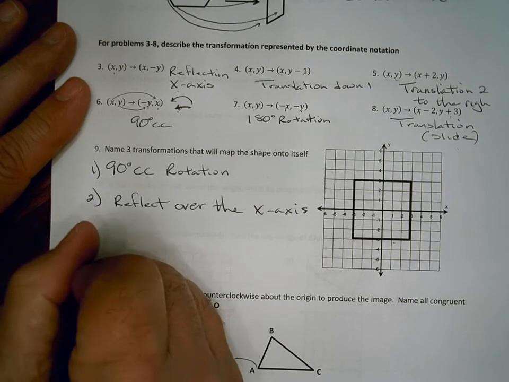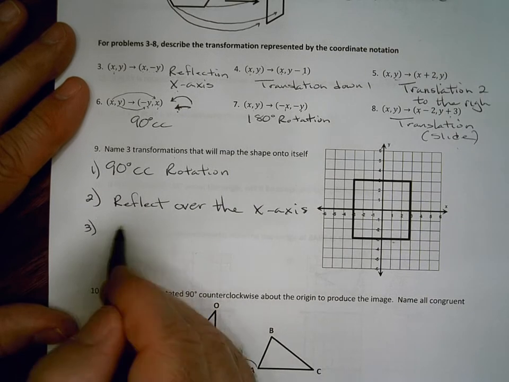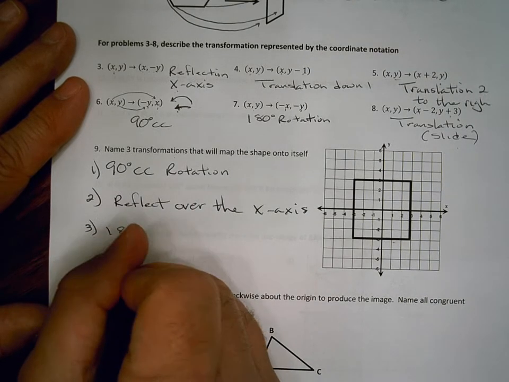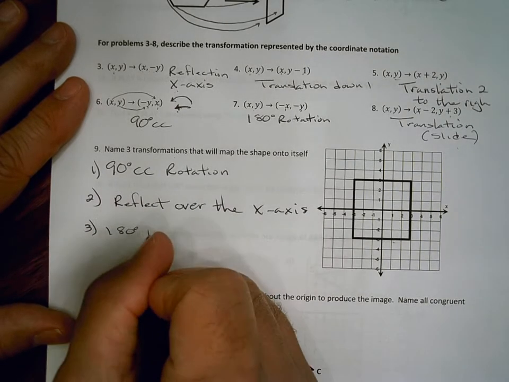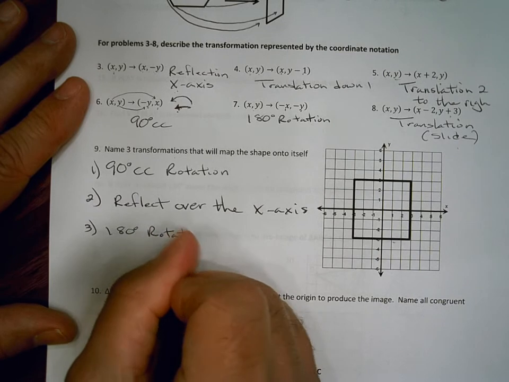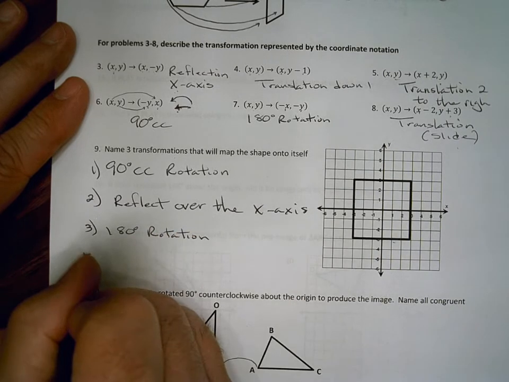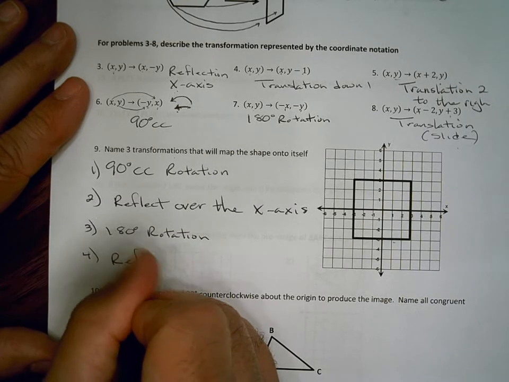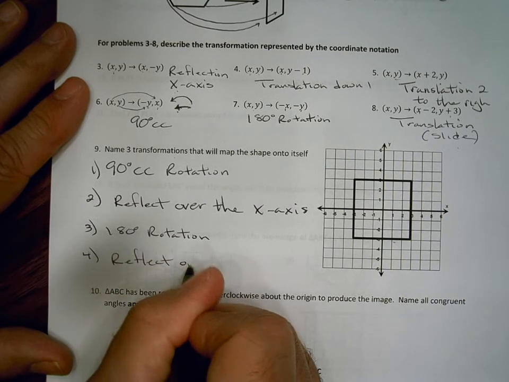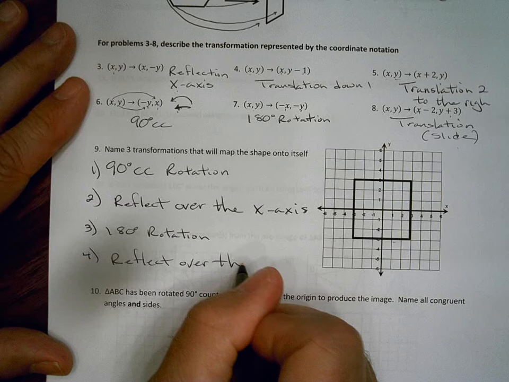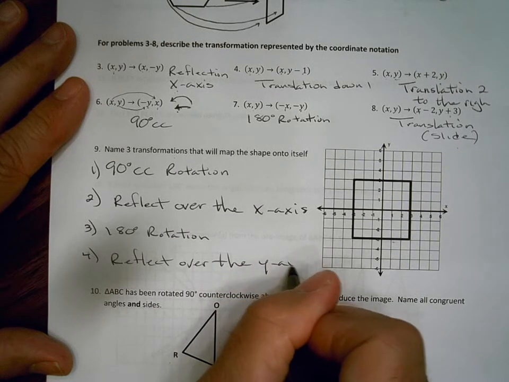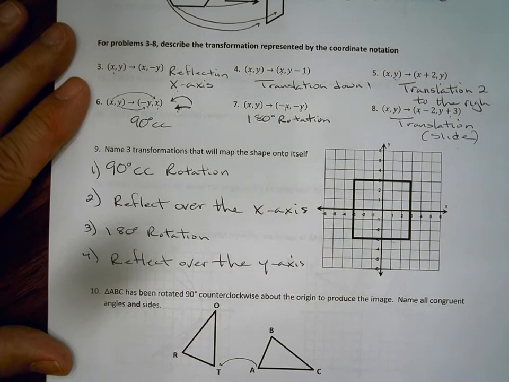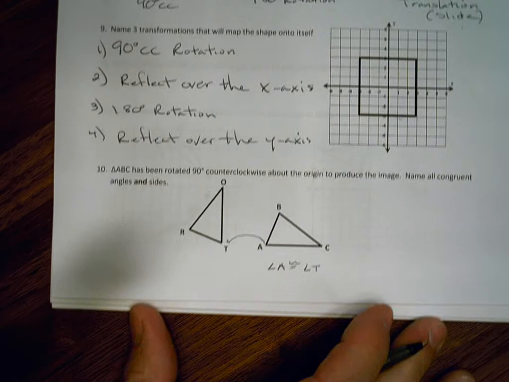And the third one, we're just going to have to repeat one of our rotations. We could rotate it 180 degrees. Or, you know what, we could reflect it over the y-axis as well. Okay, moving on, number 10.